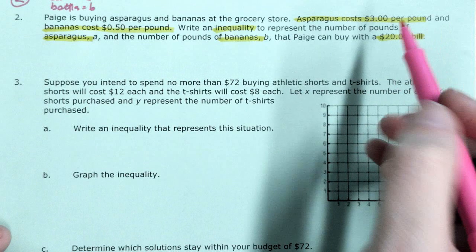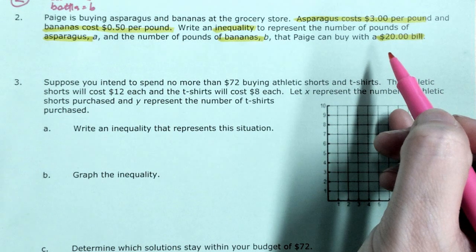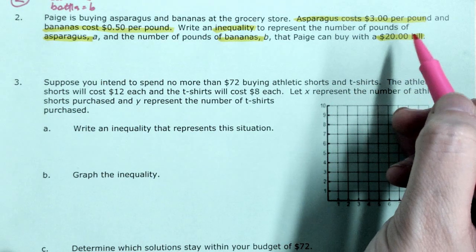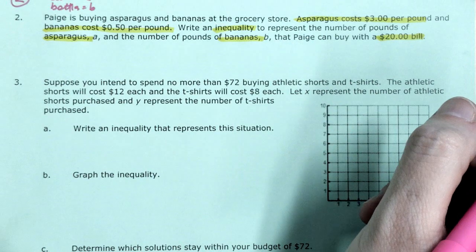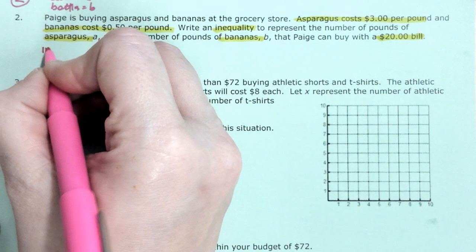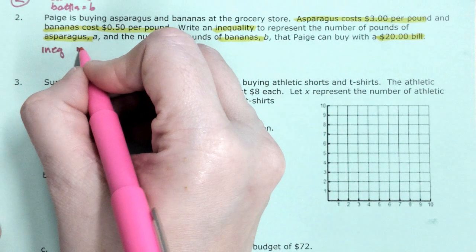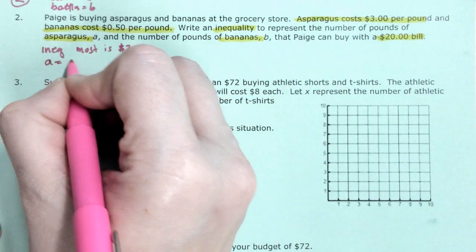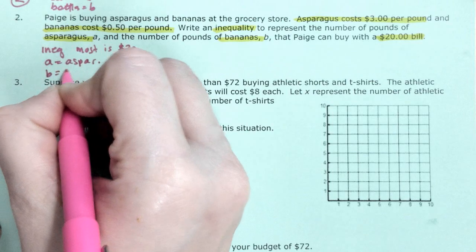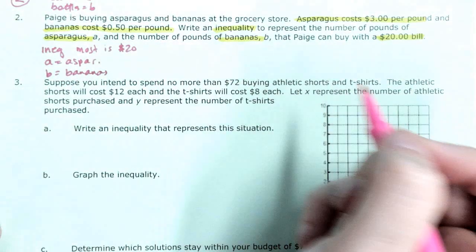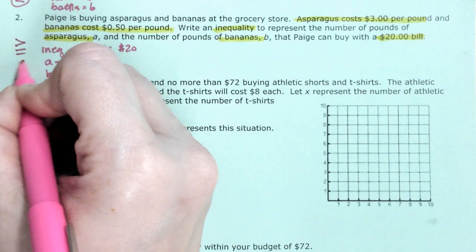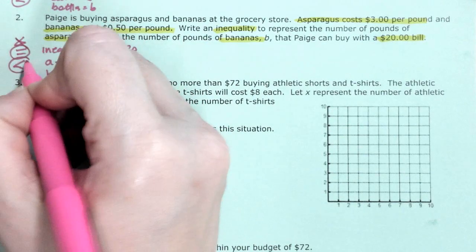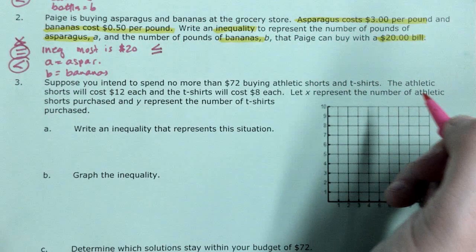Okay, the reason this is an inequality is because she has $20. Can she buy $21 worth of asparagus and bananas for her weird asparagus banana salad? No, she only has $20. That's the most that she can spend. So if I'm writing this down, I have an inequality, and the most is $20. A is asparagus, and B is bananas. So again, if I look at my strategy, greater than, equal, or less than, can I spend more than $20? No. I could spend exactly $20 or less than $20. So my sign is less than or equal to.